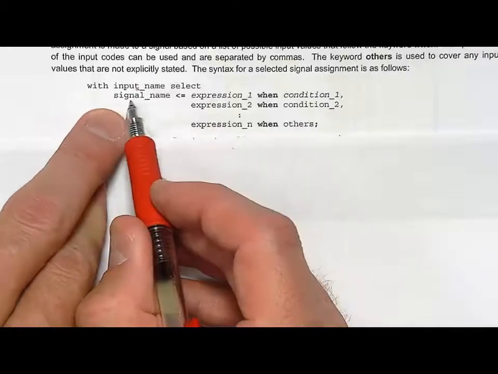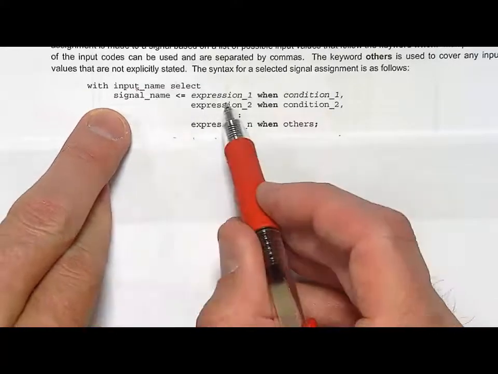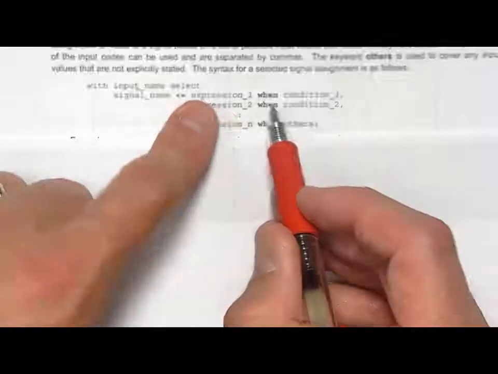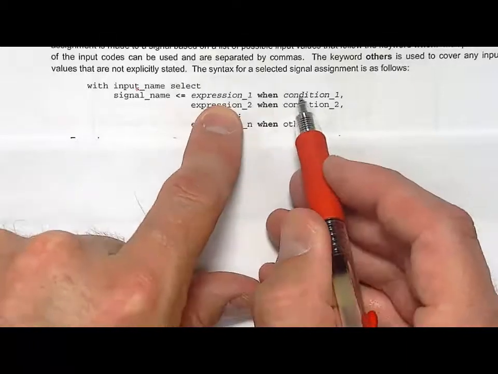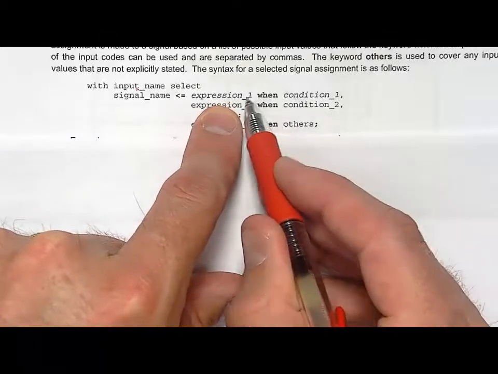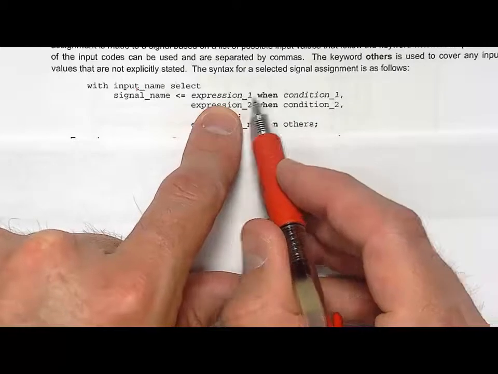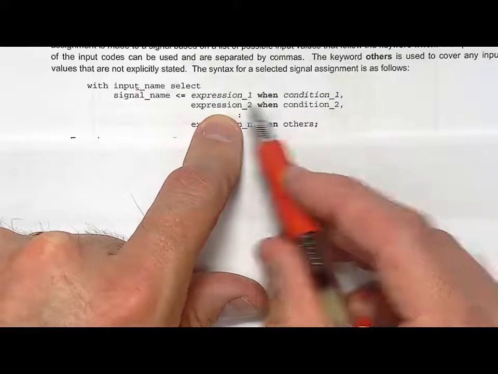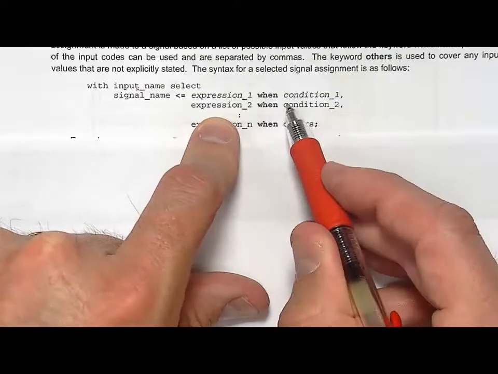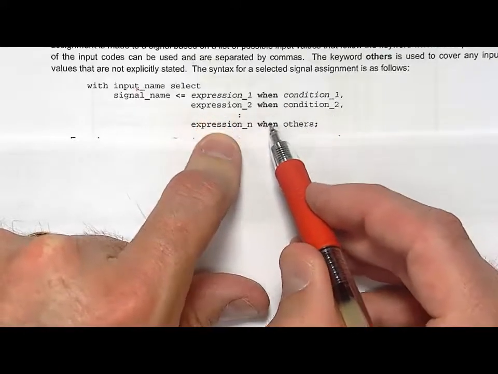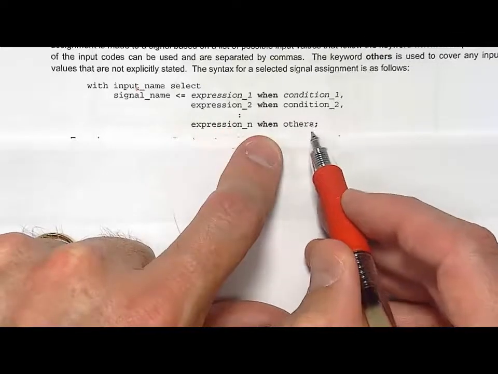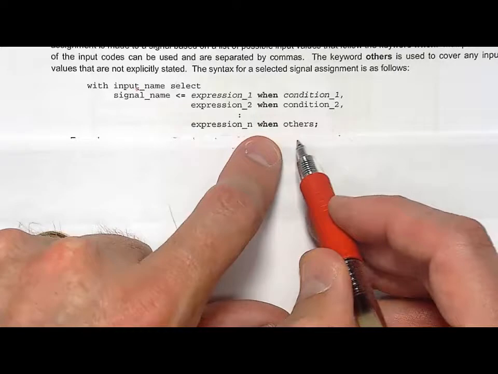Then you say the output is going to get assigned some value when a condition, and then comma. If this condition's true, it will assign this expression. If it's false, it will go to the next condition and say, when this is true, assign this. And you can cascade these decisions and expressions all the way down to the point where you're done. You're also provided with an others keyword, and that's kind of like the else clause in this.